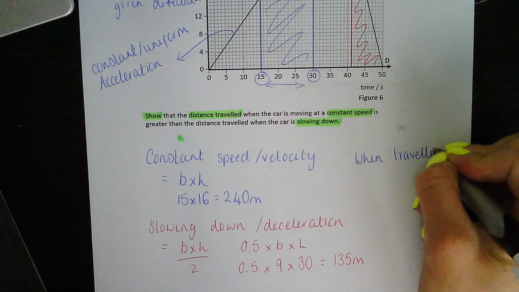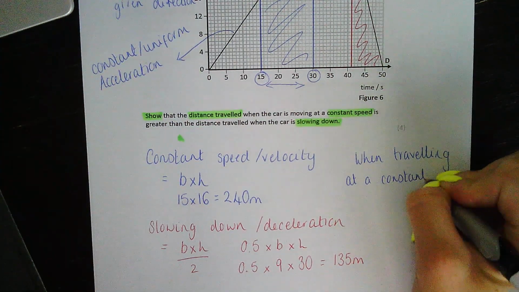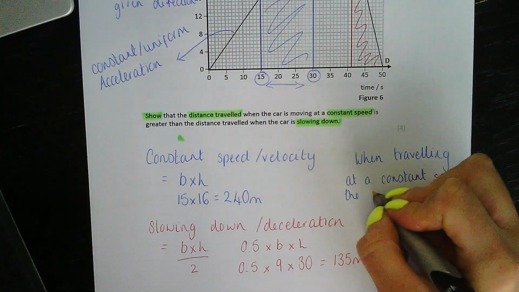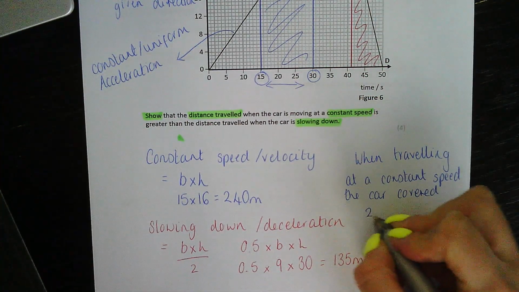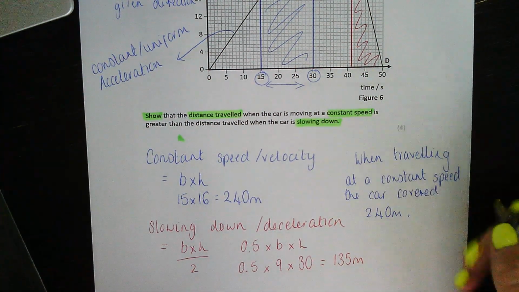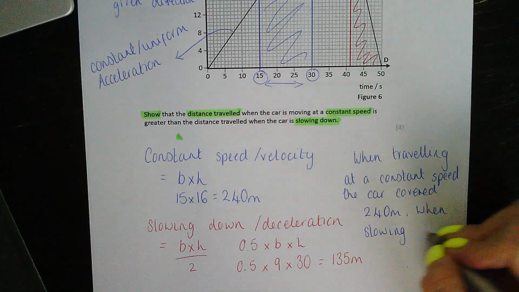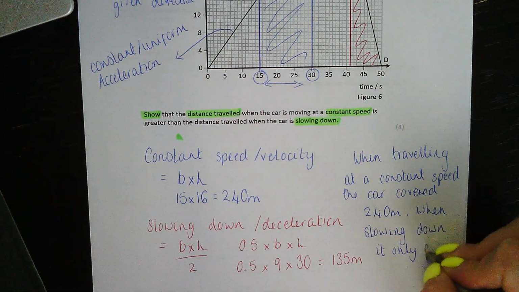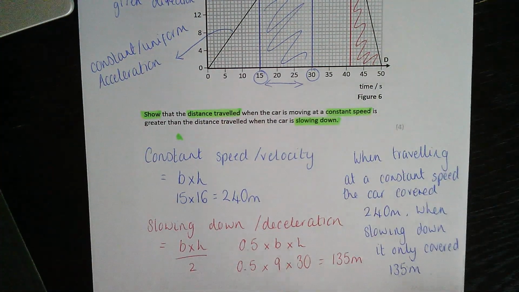Okay, so when travelling at a constant speed, the car covered 240 metres. When slowing down, it's only covered 135 metres. And there we go. That's all we need to write.